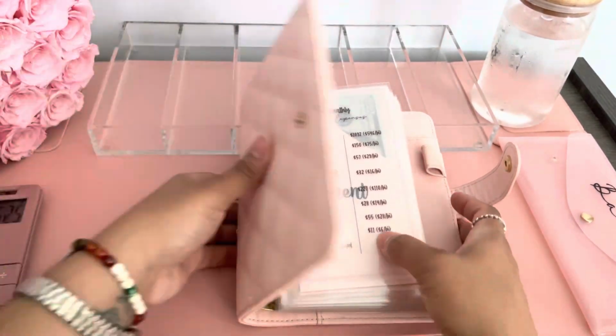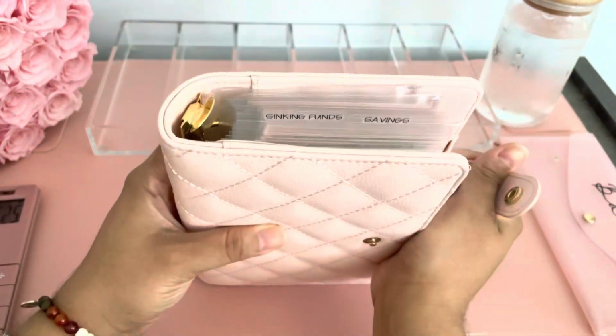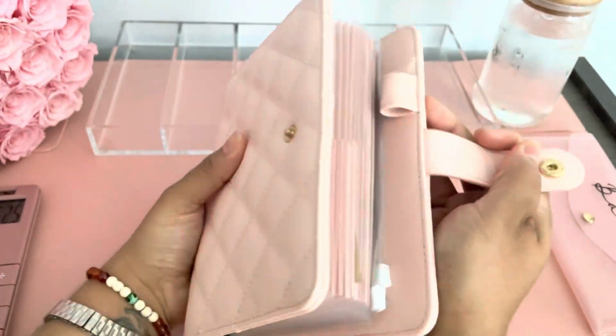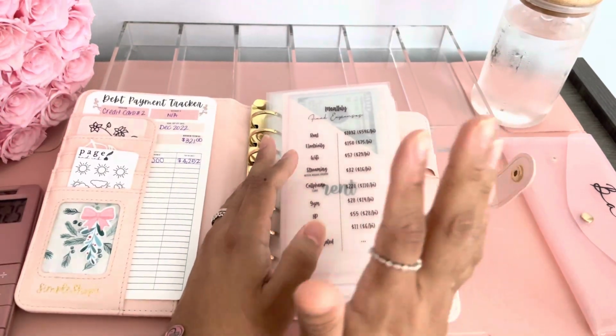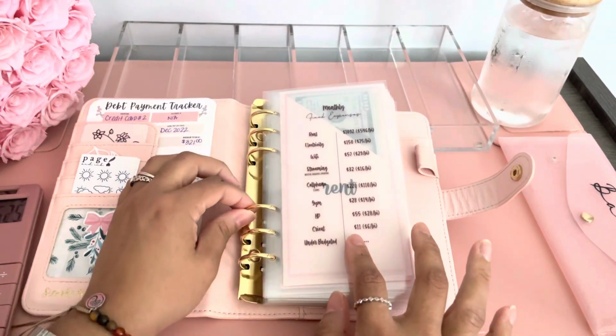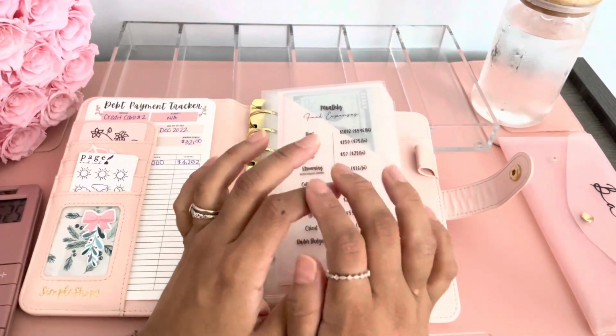And that's it, you guys. My binder is fully stuffed. Look at this. What's the thing about these binders? I love these binders because the rings are big, and like me, I like to keep everything in one binder.